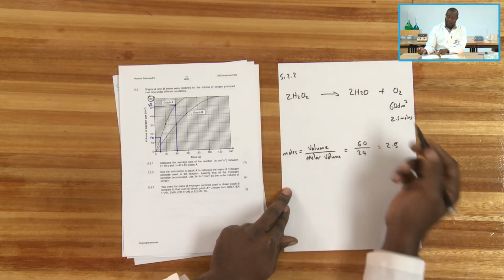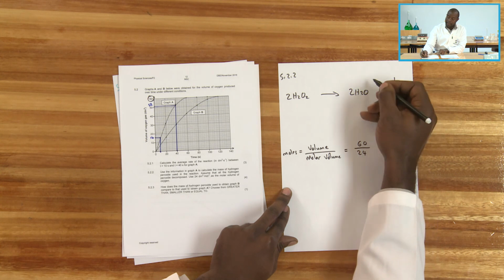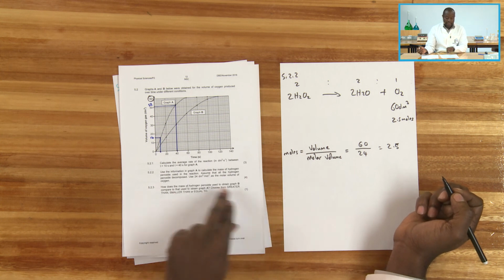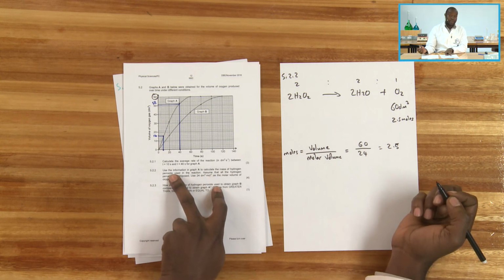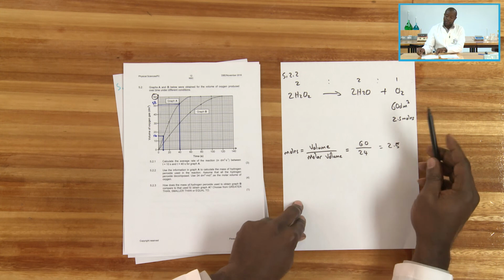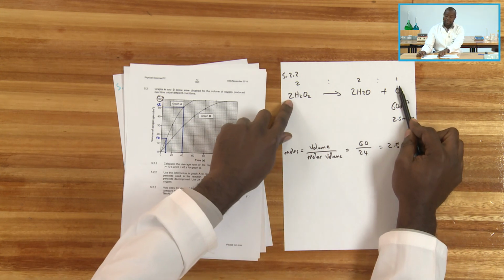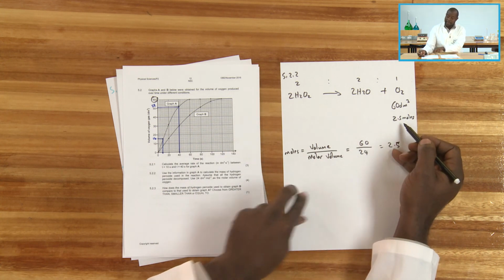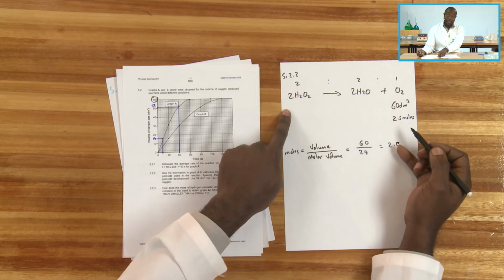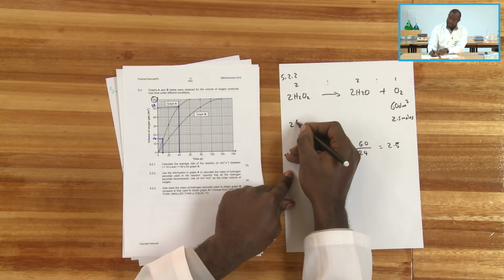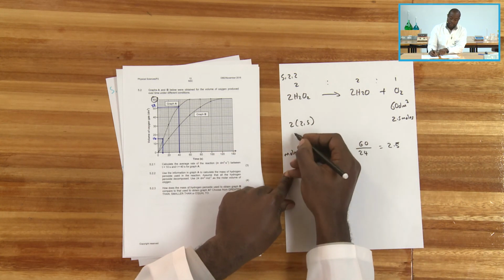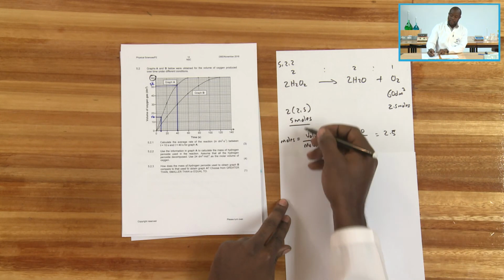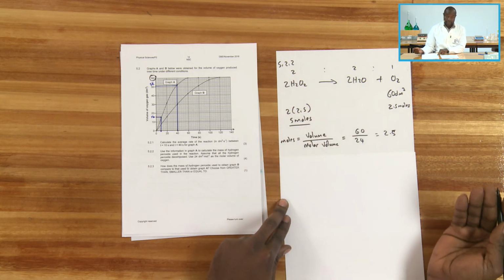And if we apply our stoichiometric ratio, we realize that this is 1:2, and we are trying to calculate the mass of hydrogen peroxide. Therefore, the ratio between our moles of oxygen and hydrogen peroxide is 1:2. Meaning to say that we have to take that 2.5 moles and multiply it by 2 to find the moles of hydrogen peroxide. So here is going to be 2 times 2.5, which is going to give us 5 moles. So now that you have the moles of hydrogen peroxide, we have to convert those moles into mass.